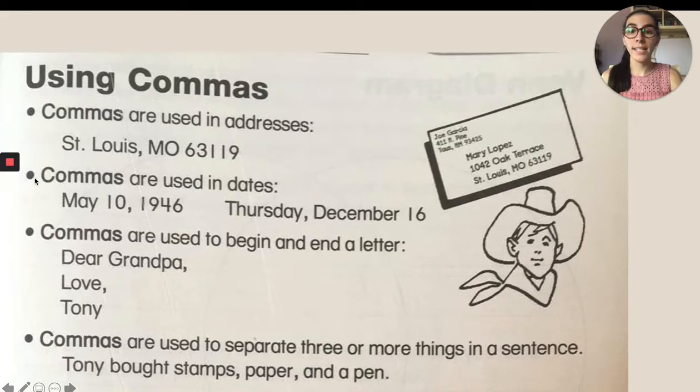Commas are used in dates. May 10, 1946. Or a different way to write the date is Thursday, December 16. Commas are used to begin and end a letter. Ooh, this is a really short letter. Let's see. Dear Grandpa, love, Tony. That was really short.